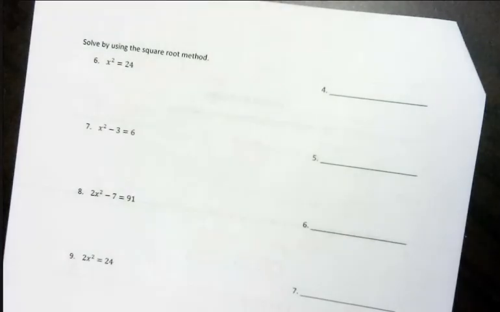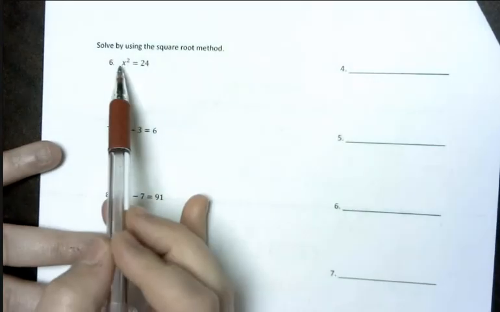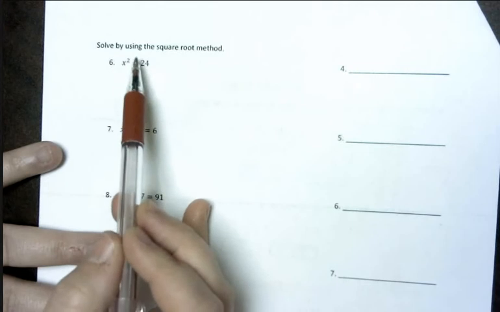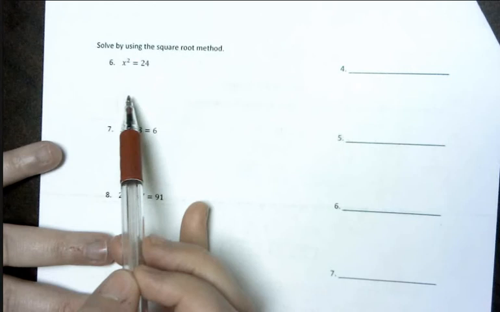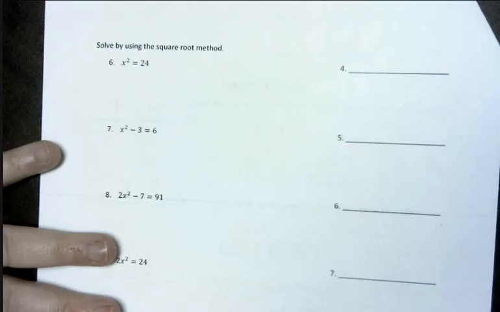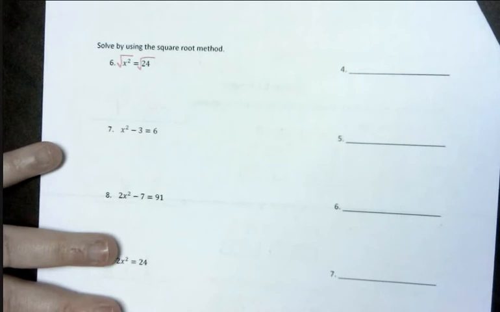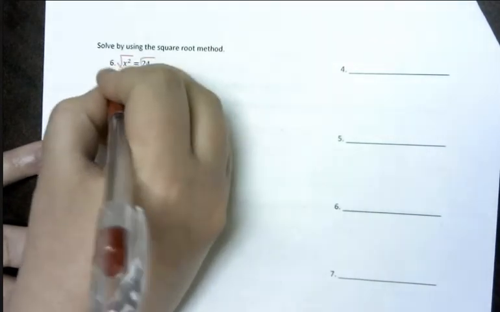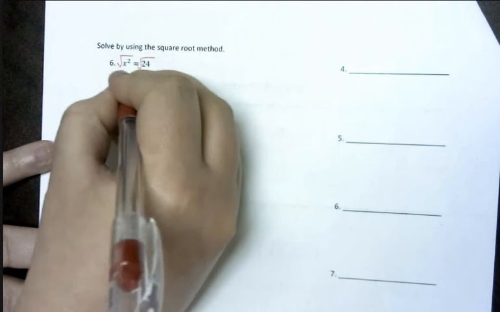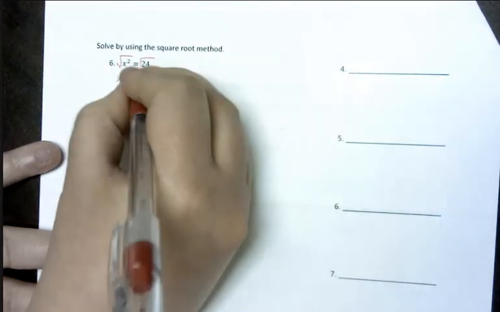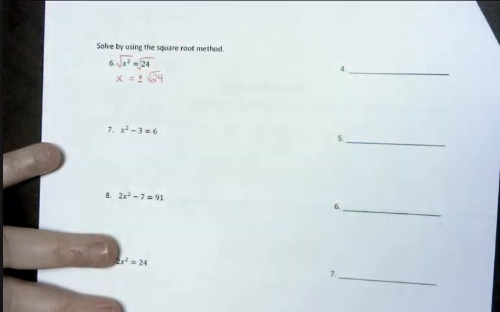So our first step here says to get the perfect square by itself. So that variable squared right here, that x squared, is by itself. That means it's the only thing on that side of the equal sign. So now I'm going to go to step 2, says to square root both sides. So I'm going to do a square root here and a square root here. So that's going to give me the square root of x squared is just x, equals the square root of 24. But notice that step 3 says don't forget your plus or minus. So you need to make sure you have that plus or minus in front of that radical.